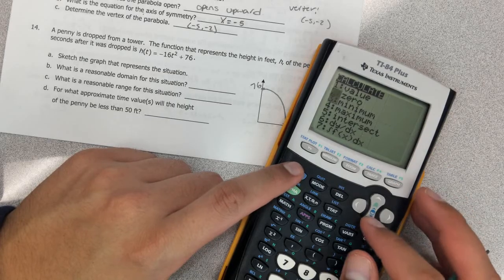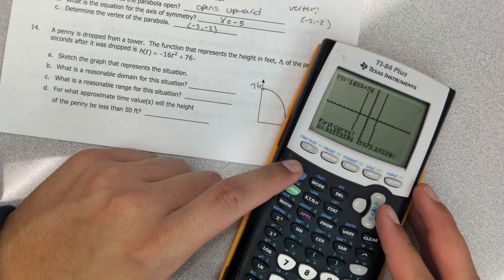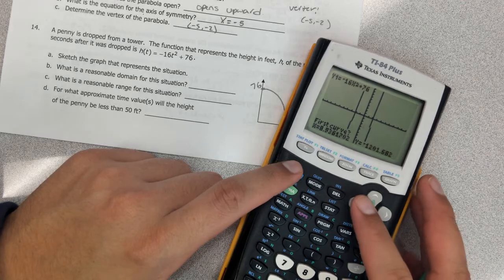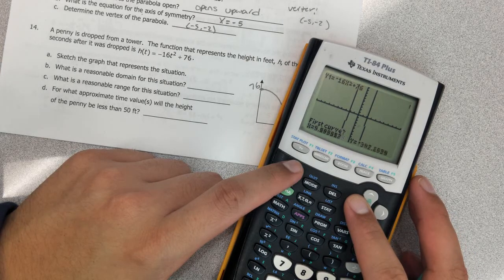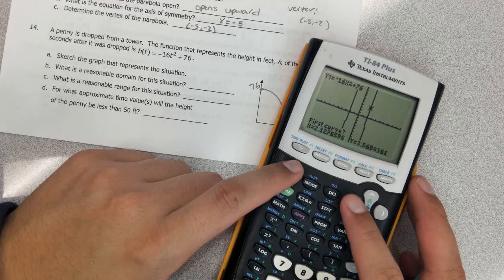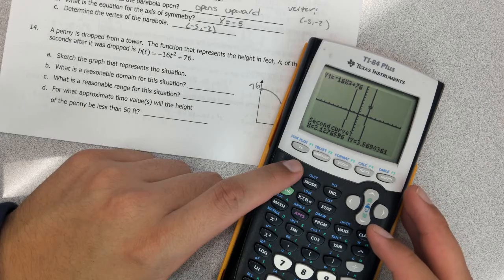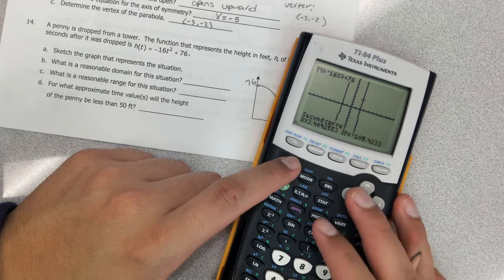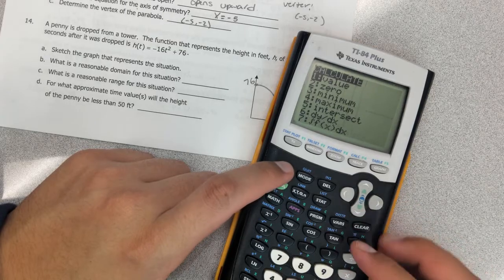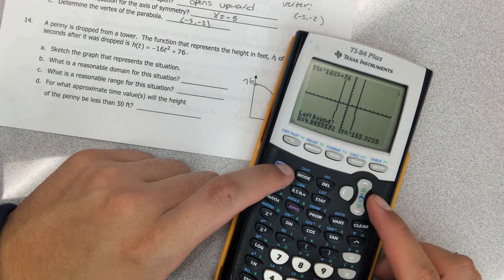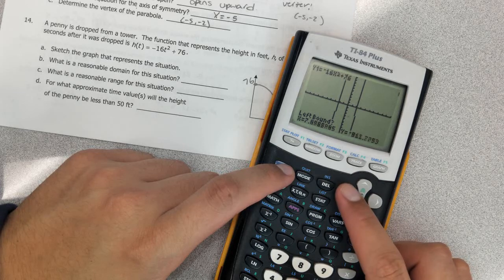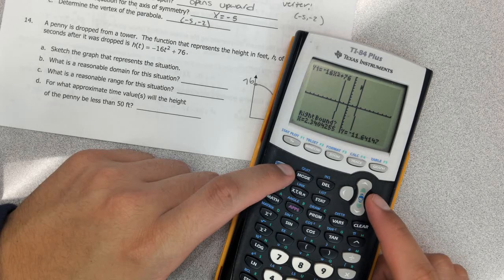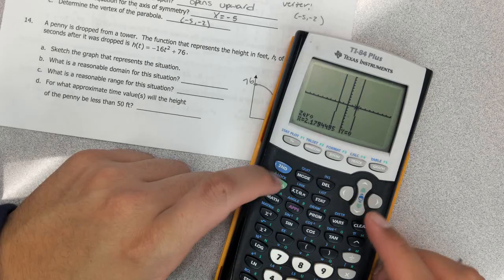Second calc, let's find the intersects. And so here it is.